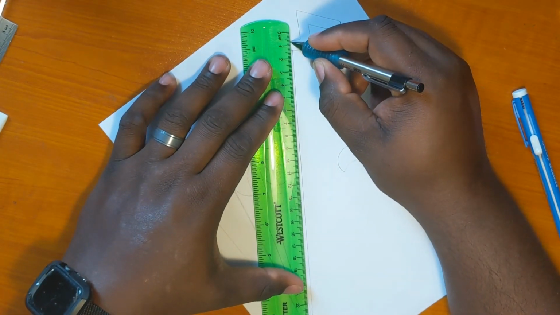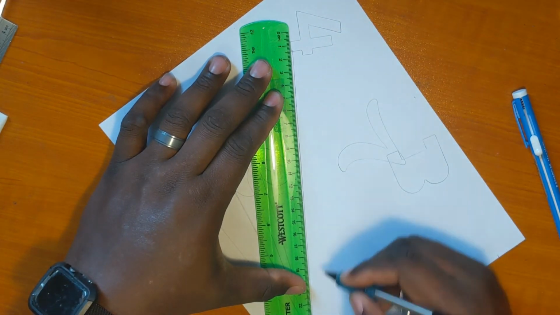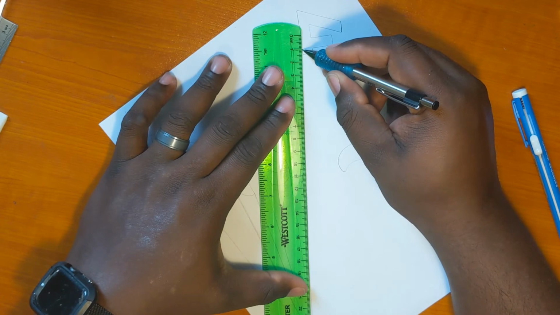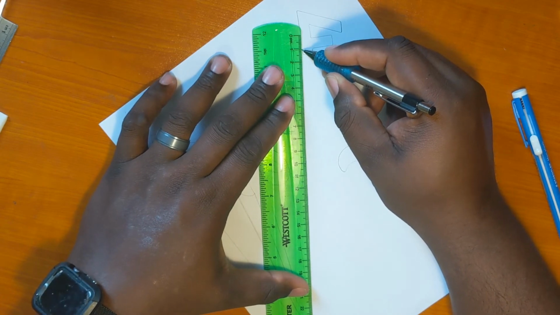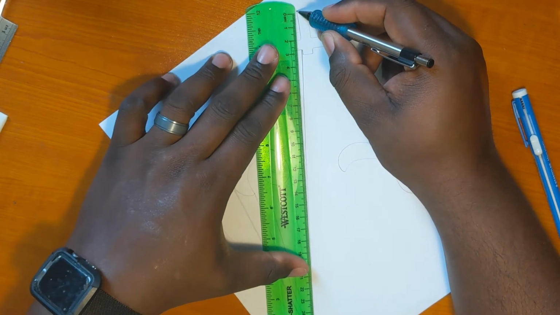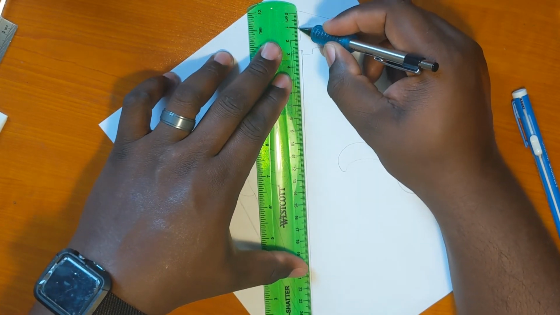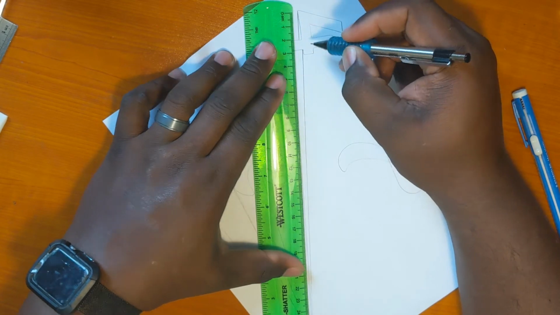This point to the vanishing point. This point to the vanishing point. As long as you can see space in between, it stops there.